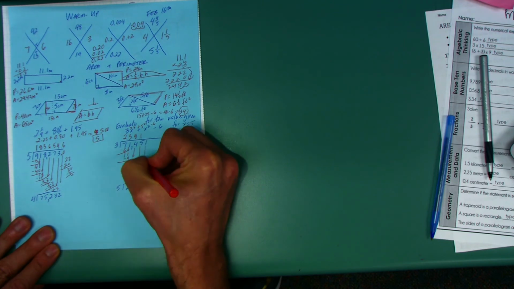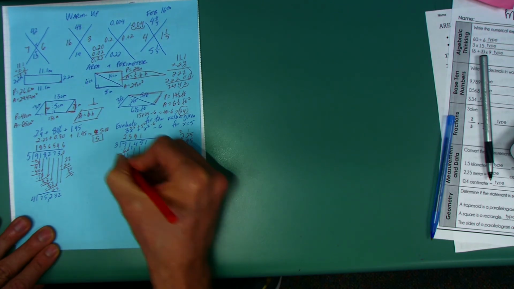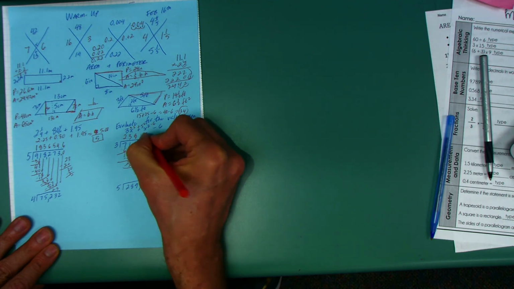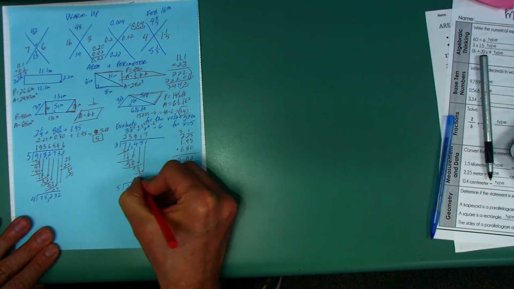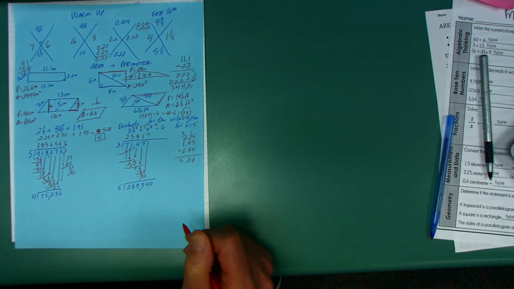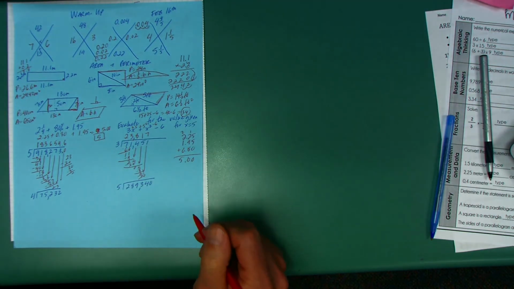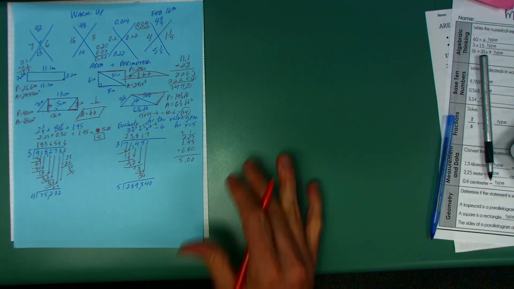And then what do I do now? Bring down the next number. 3 fit into 21. How many times? Hopefully you said 7, and that's a perfect fit, right? Ran out of room on that one too, huh? All right, 23,817. We need to practice these.